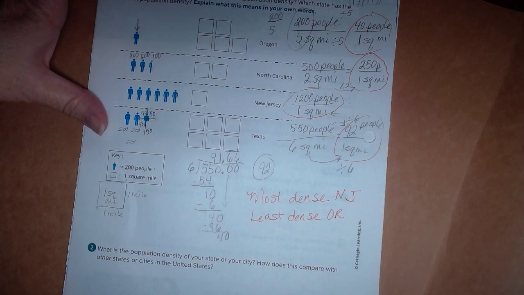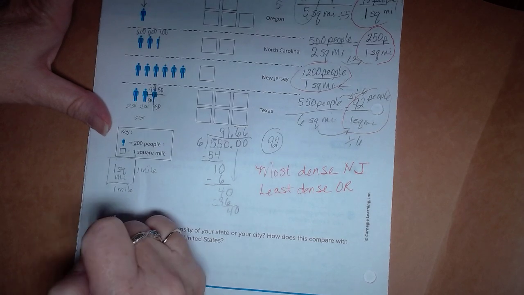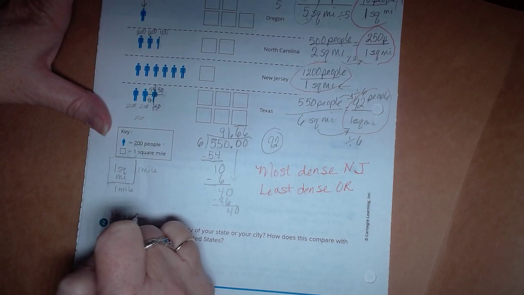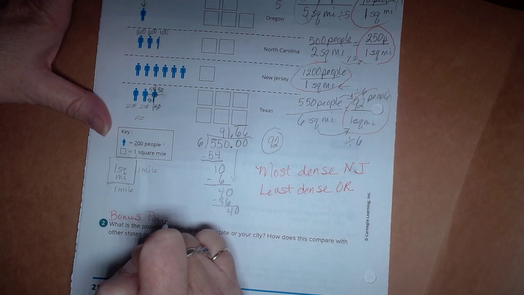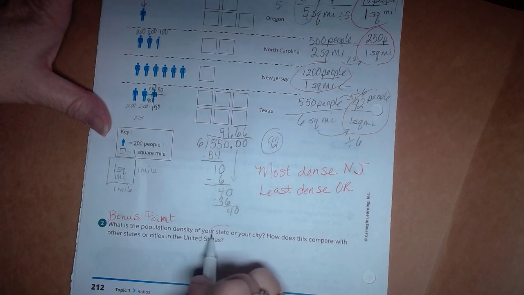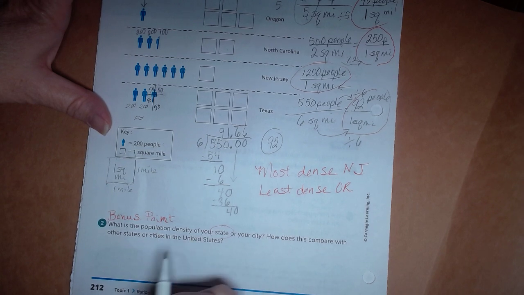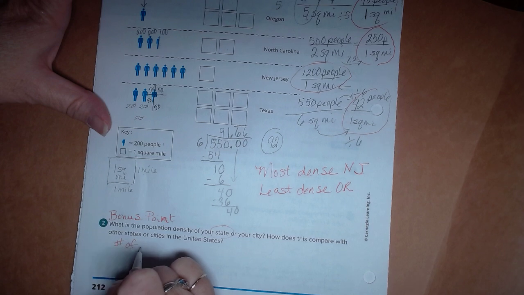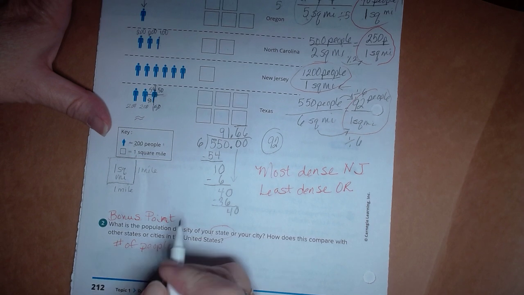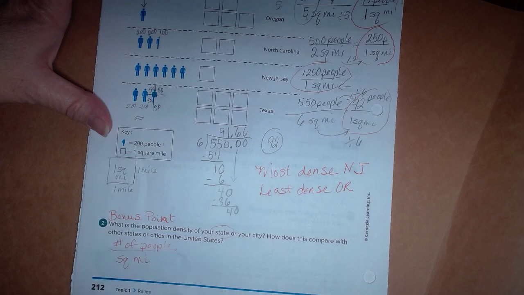OR for Oregon. Okay, number 2 says, what is the population density of your state or city? How does this compare with other states or cities in the United States? I will give you a bonus point on an assignment or test of your choice if you can look this up for the state of Pennsylvania. So you have to look up the number of people, and you'll need to look up the square miles of Pennsylvania.